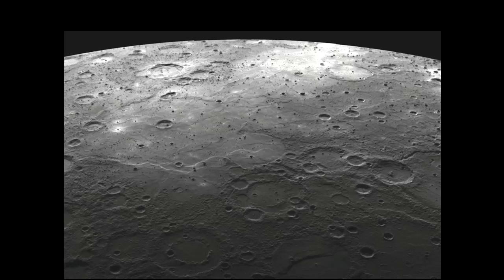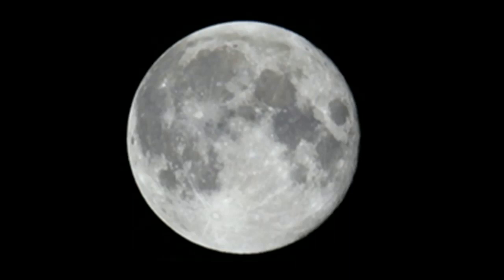Because of this, it's basically geologically dead. Its surface is covered in craters, since there's no erosion or plate tectonics to clean up the surface, due to its lack of atmosphere and internal heat. Same story with our moon. Once upon a time, the moon's surface was active with lava flows, forming those dark seas we see on the surface. But billions of years ago, everything cooled off and dried up. So the moon is now just a big rock covered in craters.